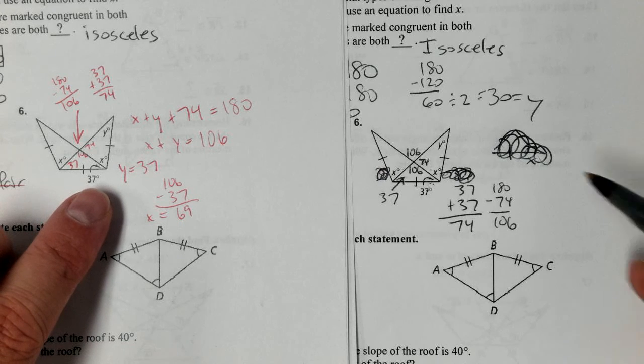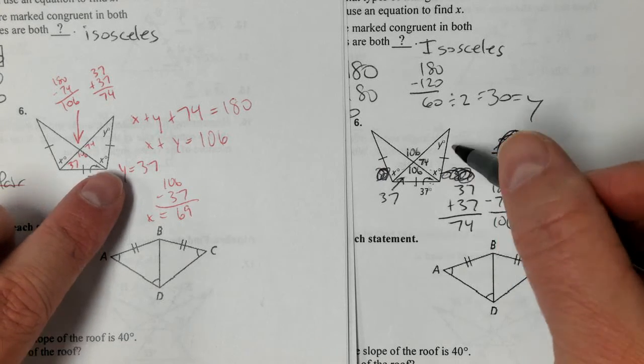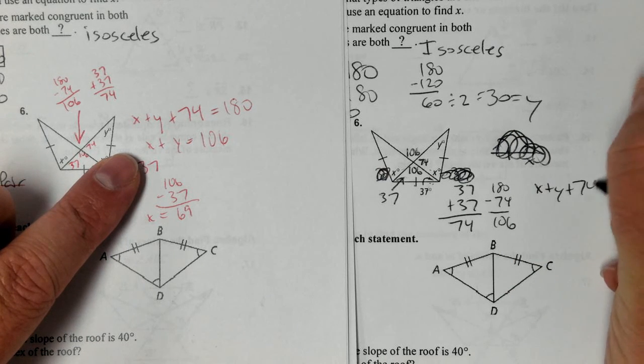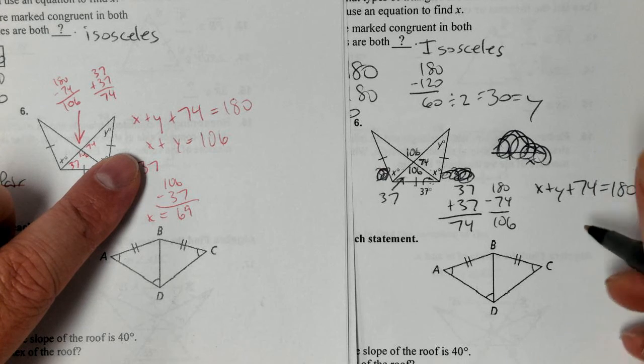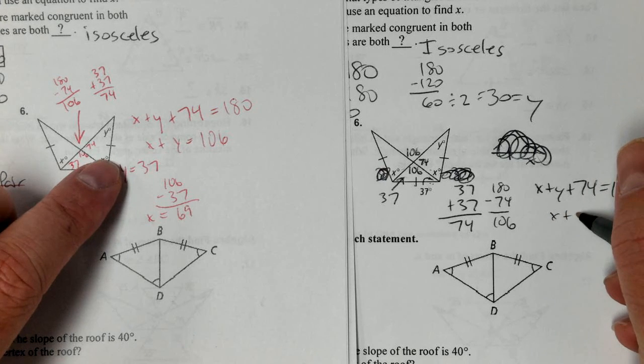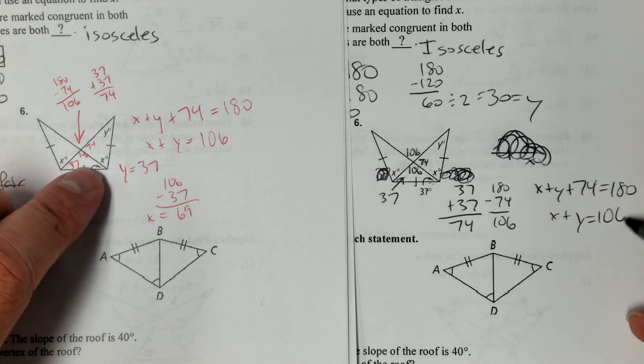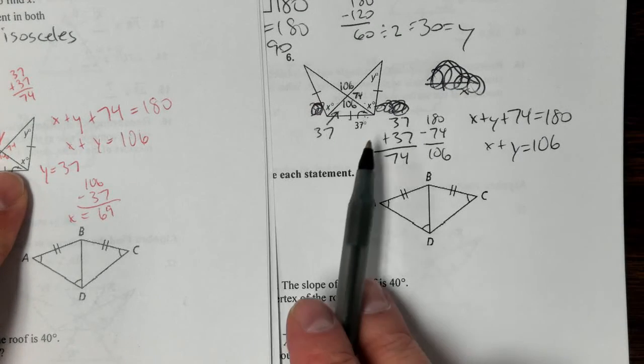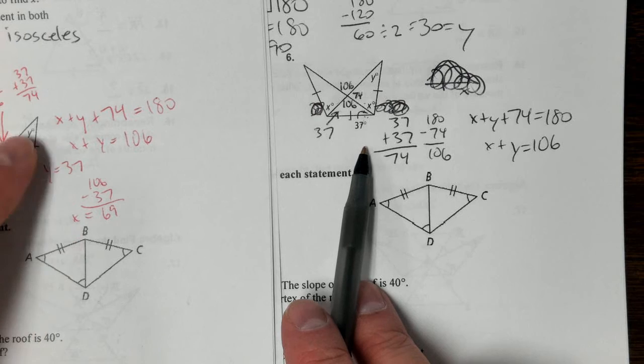Okay, so then within this triangle, we have x plus y plus 74 equal to 180, which makes x plus y equal to 106. But then at that step, we know y is really 37 from the drawing.